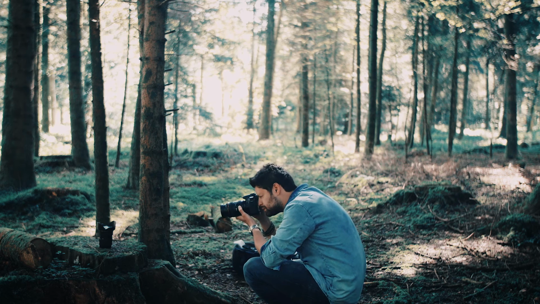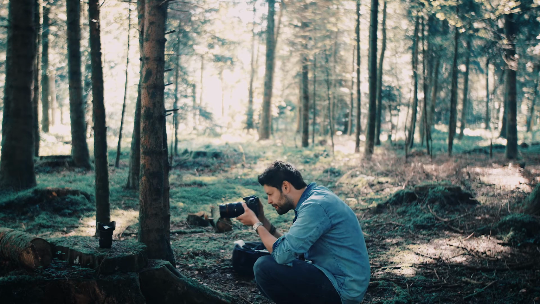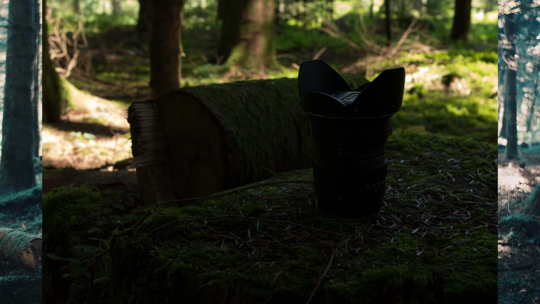Check out this simple example. This image was shot wide open at f2.8. As you can see, we got a nicely exposed image and a great out of focus background. Now we close the aperture down to f8, and as you can see, the image is way too dark and underexposed.